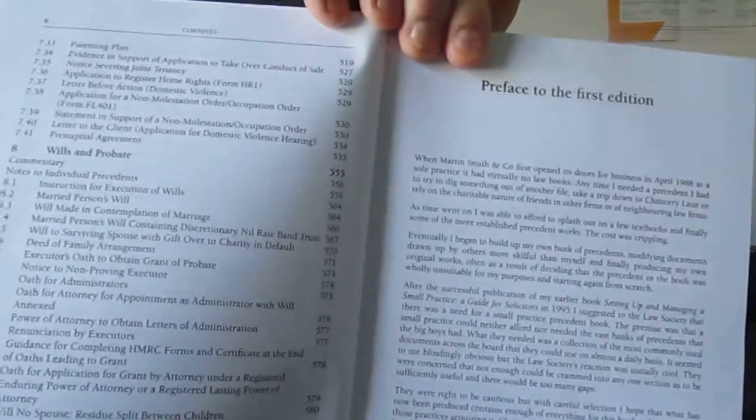There's the contents section there. You can see a lot of detail in the contents section, which makes up for the fact that there is no index. You can see we're running through a lot. There are a total of 9 chapters covering substantive law areas and then miscellaneous at the back. Then there's a preface to the first edition, which Martin Smith wrote 10 years ago. Then the preface to the third edition, just updating everybody as to where we are today.